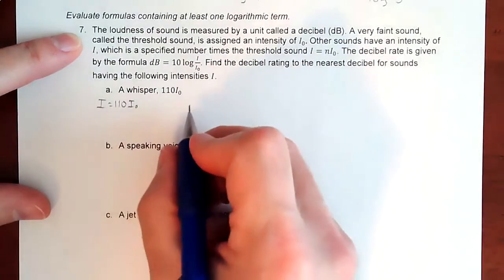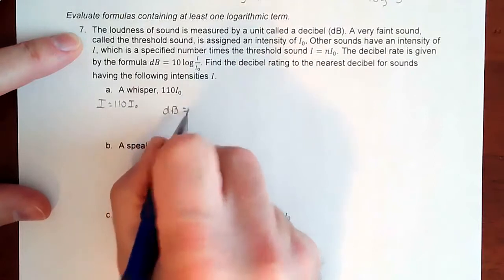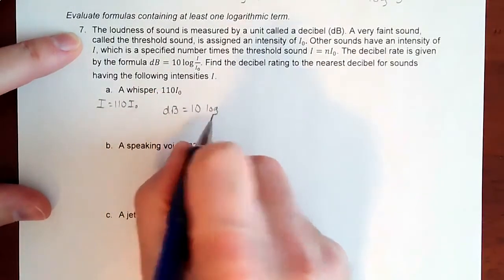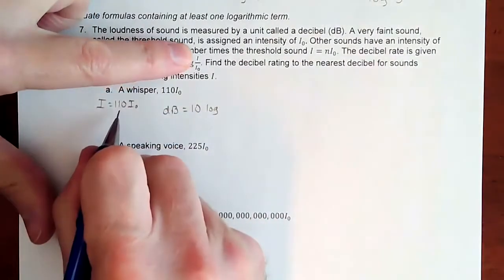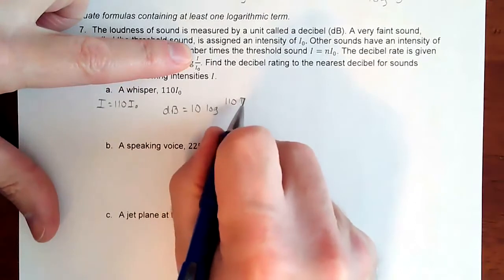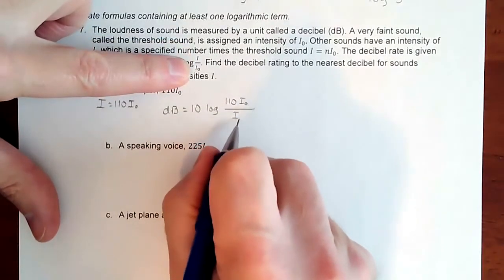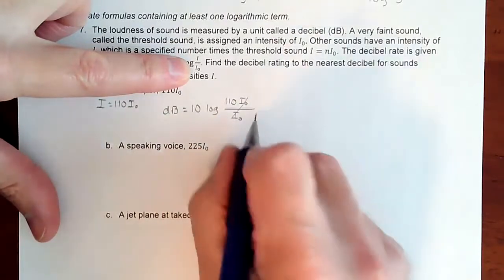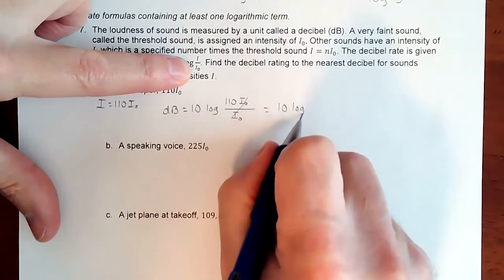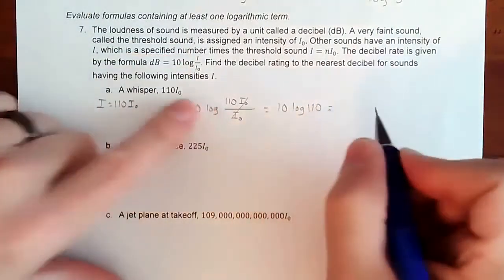To figure out the decibels, I'm just going to plug things in. Decibels equals 10 log of our intensity, which is 110 initial divided by initial. And so these two go away. So what you're really doing is 10 times log of 110, and we'll see what that equals.